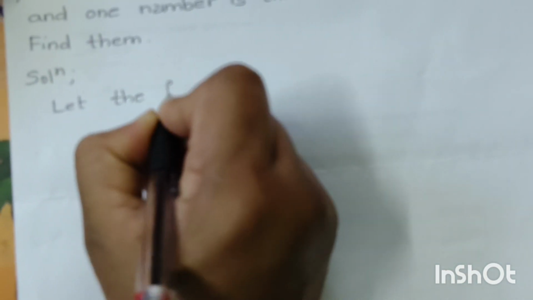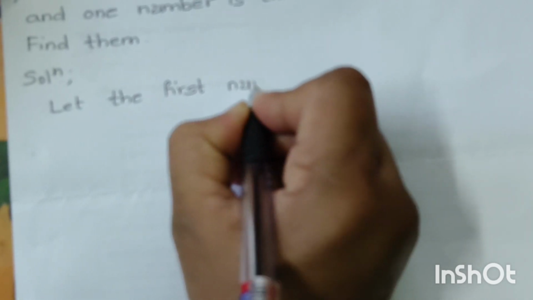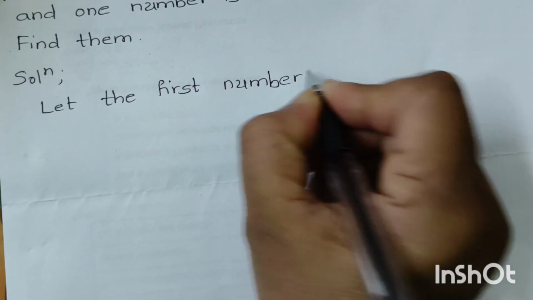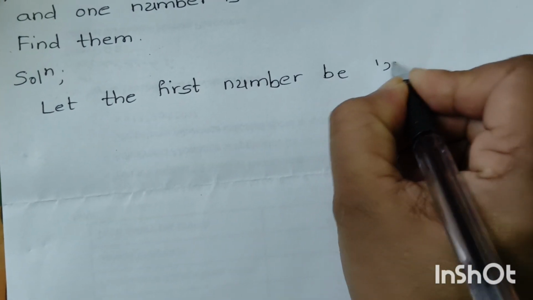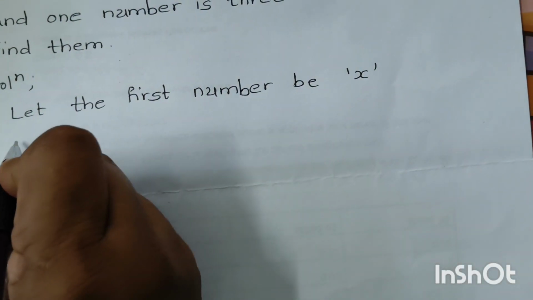Solution. Let the first number be x, since we don't know the number, we have taken it as x.